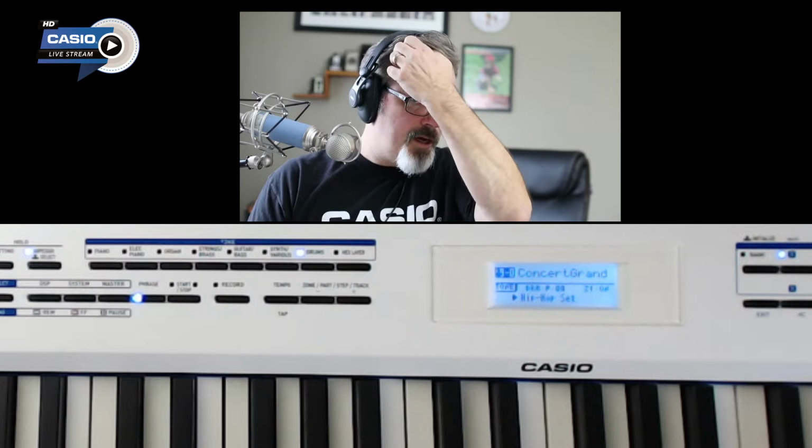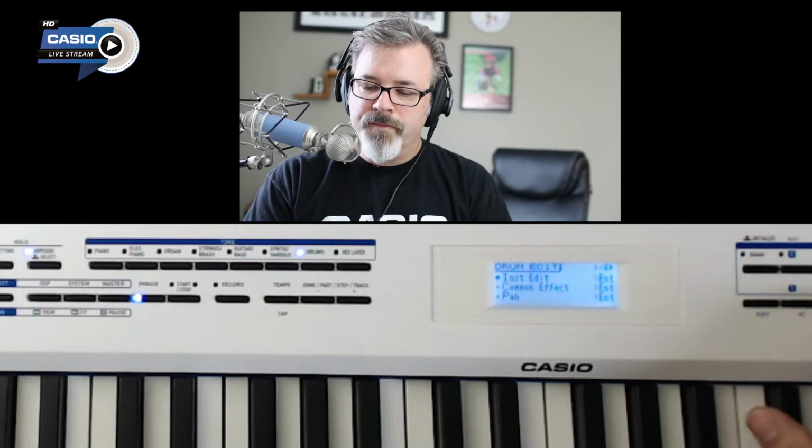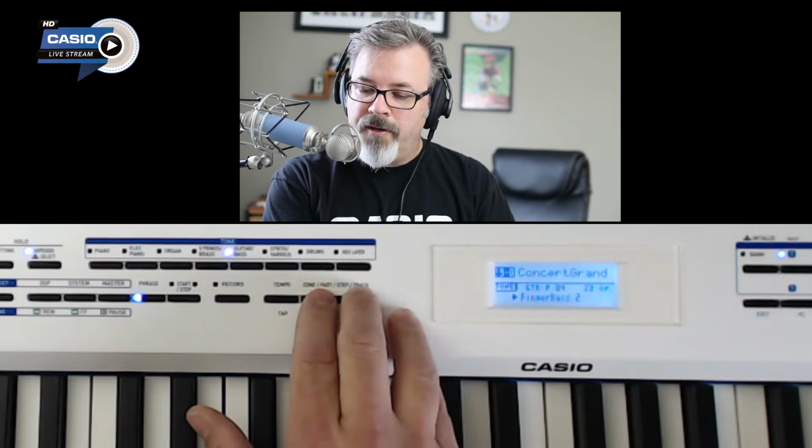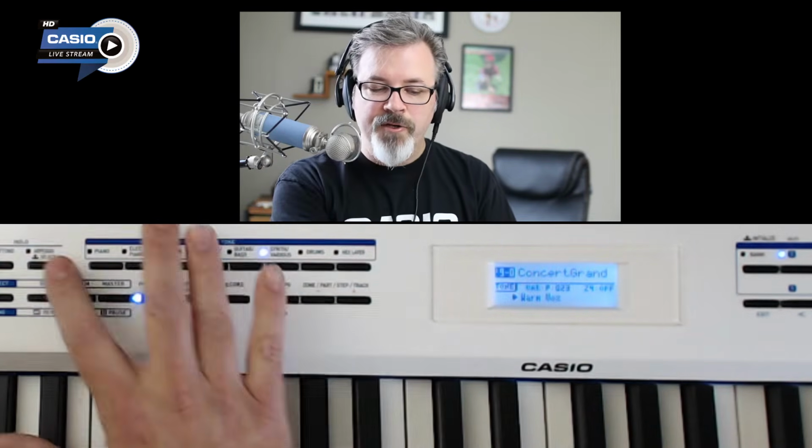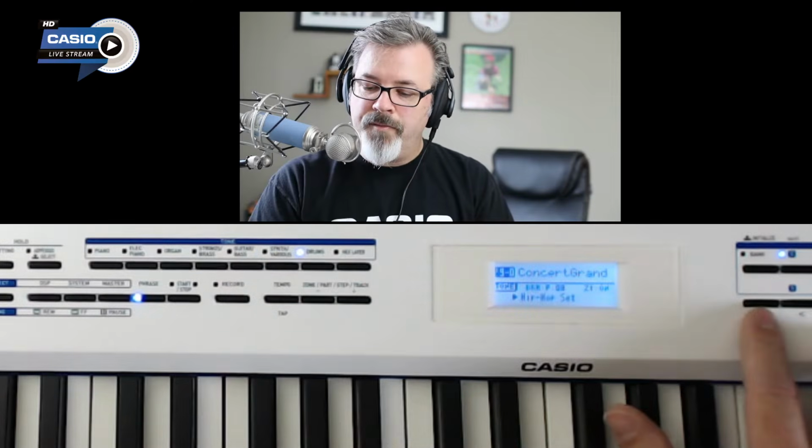One fun thing about the PX-5S, you can also get in and edit the drum sounds. I believe you can edit them as well on the PX-560. So if I were to choose this back to my first zone with that drum kit, press edit and choose tone, I can go in here and choose that hand clap sound. Let me turn off my other zones so we can hear it clearly. I'm going to turn off the arpeggiator for a brief moment.